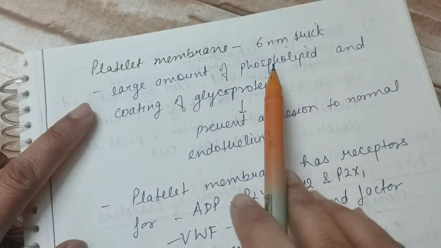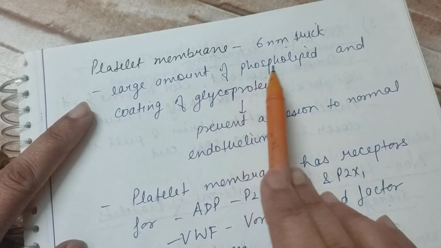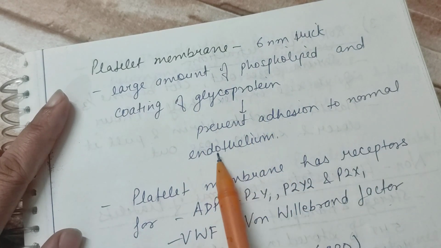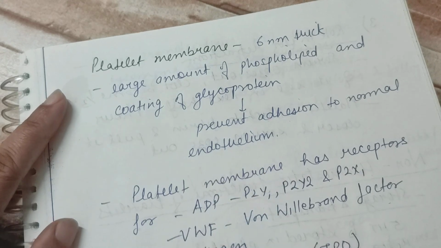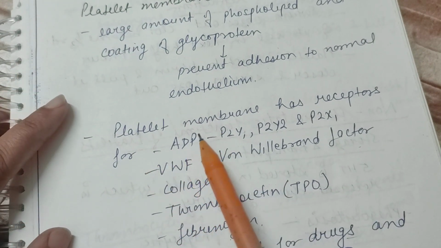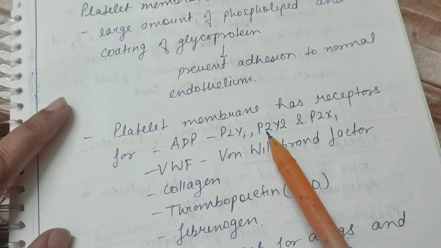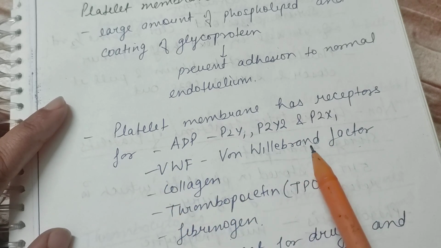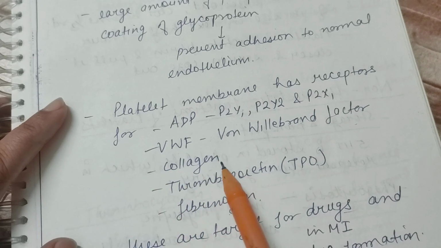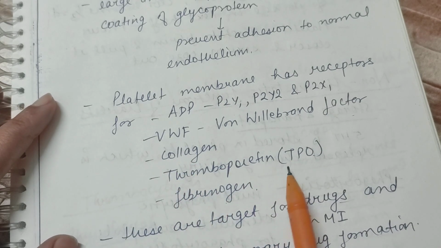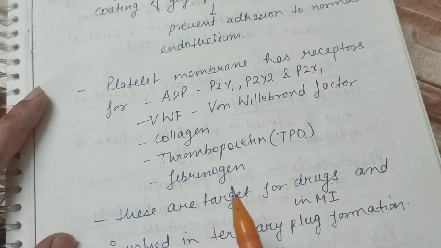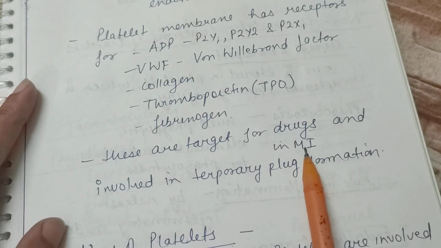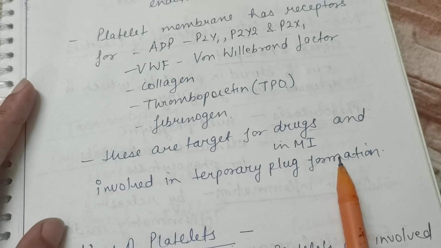Membrane of platelet, if we see, it's 6 nanometer thick, with a large amount of phospholipids, and it's coated with glycoprotein which prevents adhesion to normal endothelium. Okay, and platelet membrane has receptors for ADP, P2Y, P2Y2 and P2X1. For VWF, von Willebrand factor. For collagen it has a receptor, for thrombopoietin it has receptors, for fibrinogen. These are targets for drugs and in MI, also involved in temporary plug formation.